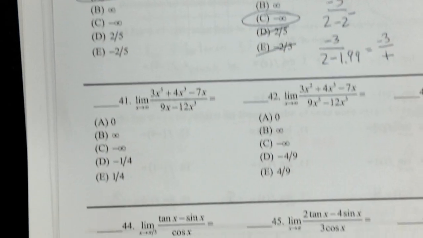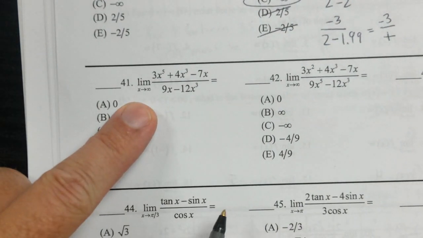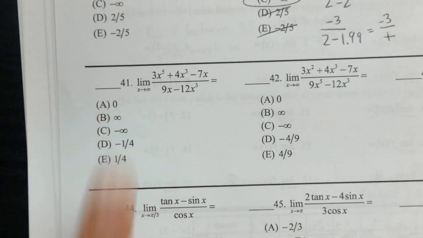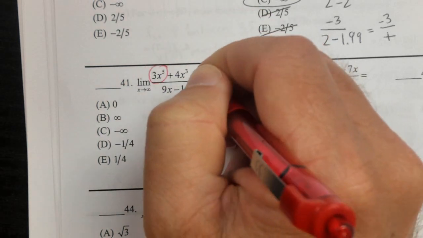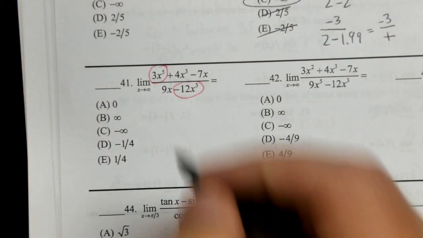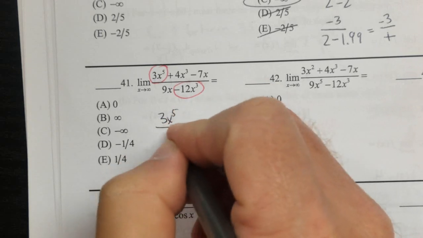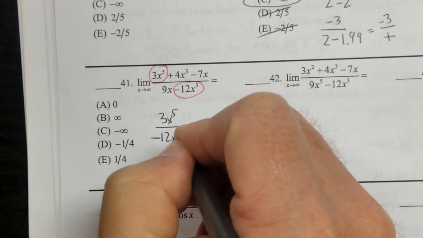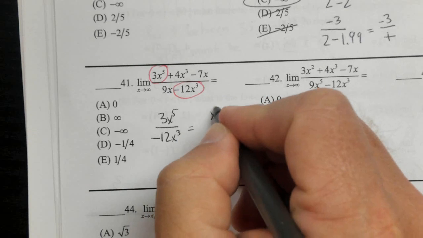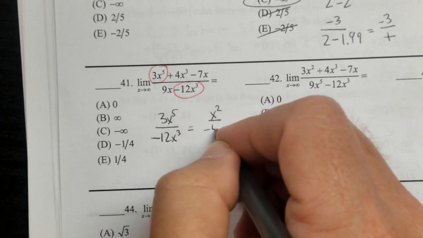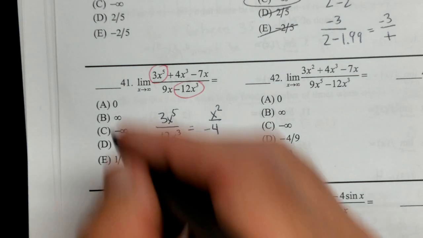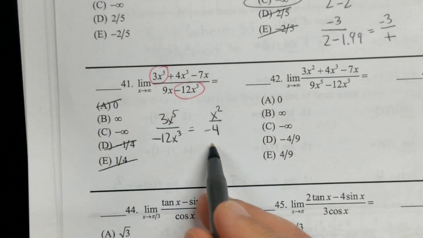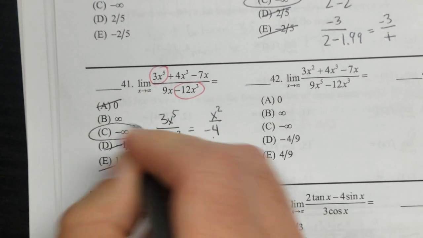All right, 41. x goes to infinity. So when x goes to infinity, the only terms that matter are the big terms. So 3x to the 5th over negative 12x cubed. That would be x squared over negative 4. So as x gets really, really big, x squared gets really, really big. But divided by negative 4 would make it negative infinity.